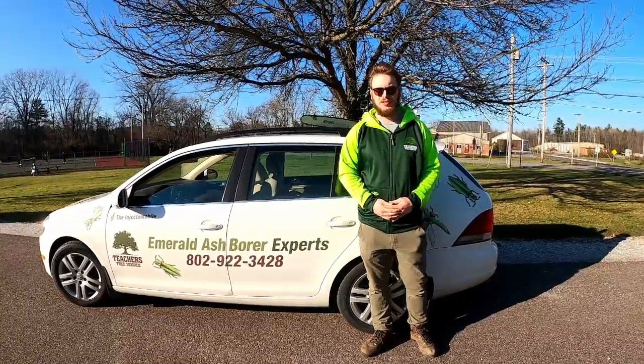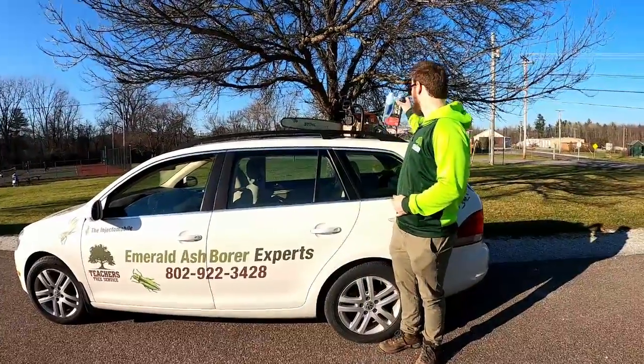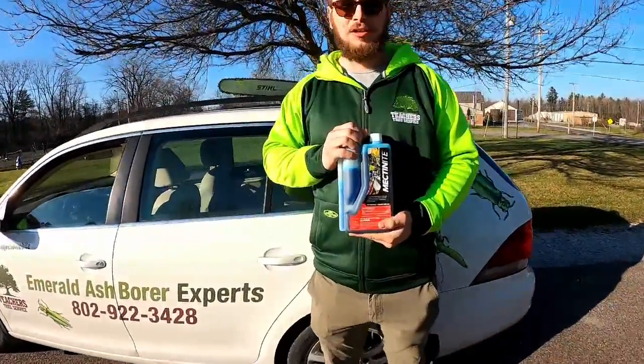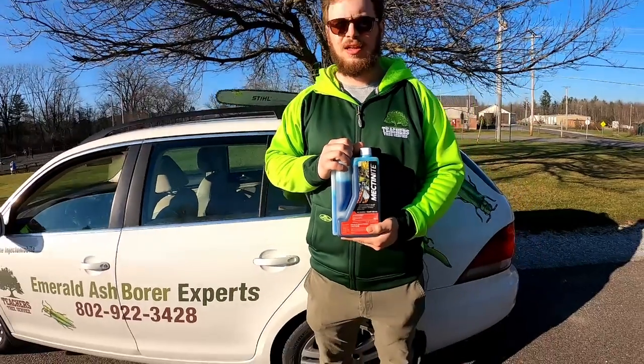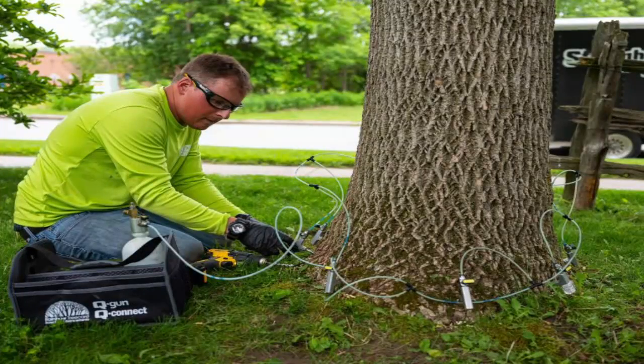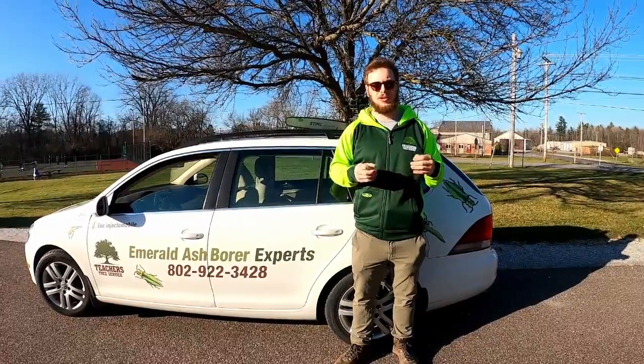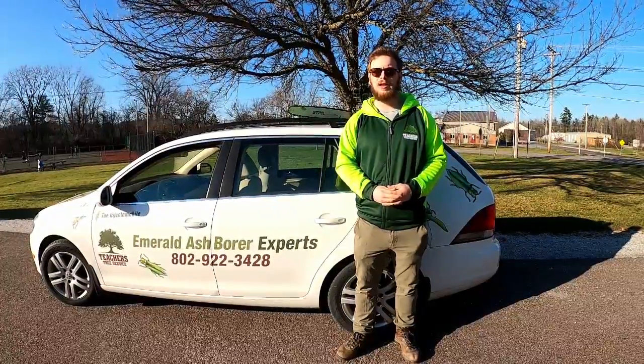The best way that we have is using mectonite. This is an insecticide that is injected directly into the ash trees and only affects the emerald ash borer. What it does is build a tolerance within the tree of the insecticide that the borer cannot ingest, and that kills it. This insecticide has to be reapplied every 2 to 3 years in order to keep the tree healthy, but is extremely effective when applied.